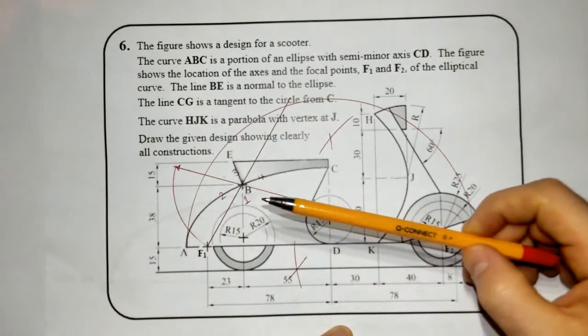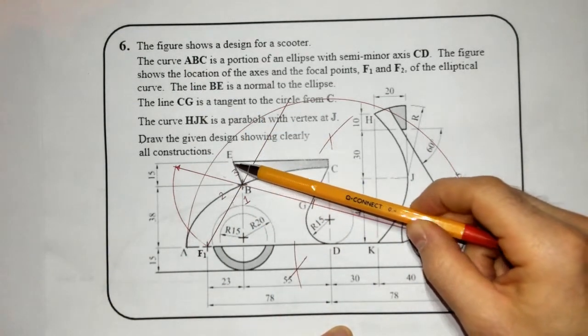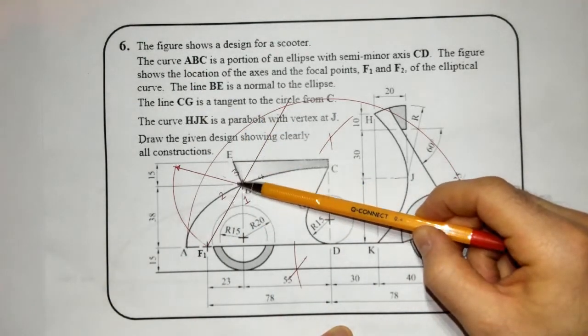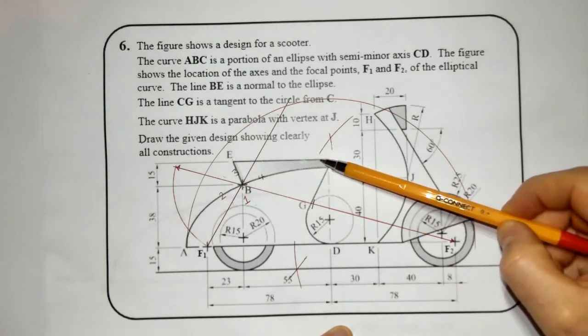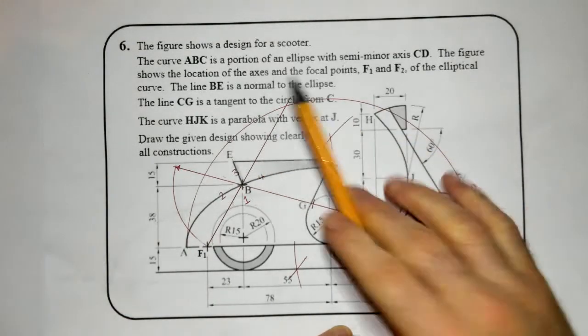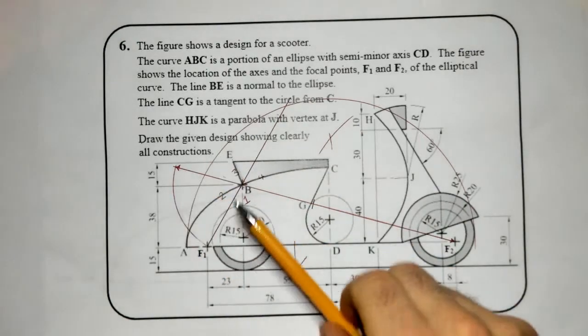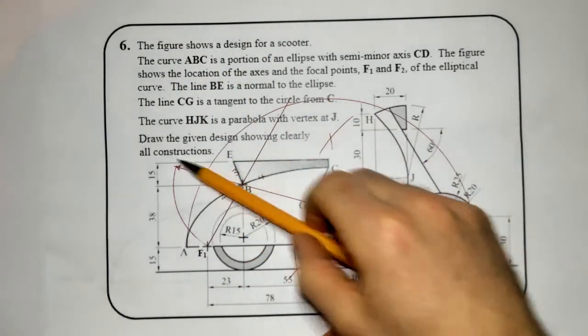Very, very simple after that then, and we get that line that goes up to E, and E we know from B is up a height of an extra 15, and it's very simple to complete the seat there. Okay, so that's what we're going to do. We're going to bisect 1 or 3, sorry, once we have extended out these lines.